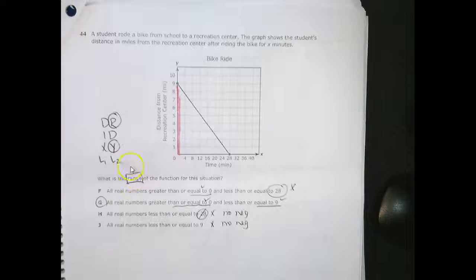44. They ask you about range. I wrote your domain, ID, XY, list 1, list 2. Range is the Y, and so I took my red pencil and I marked it. So it starts here and it stops here, said the two polka dots right there. So it starts at 0 and goes to 9 but stops. So right here, it's greater than or equal to 0.